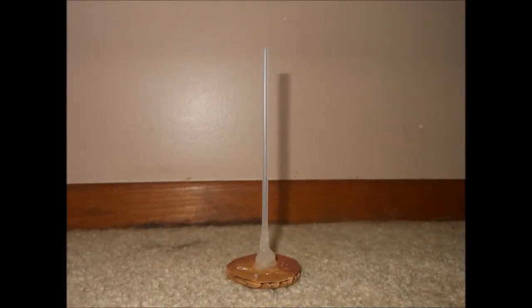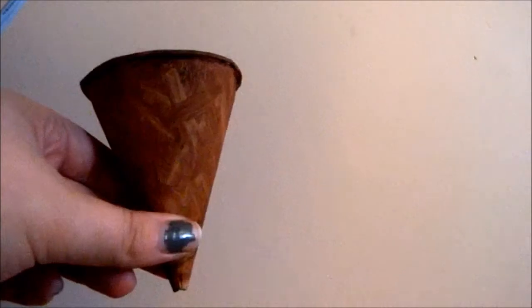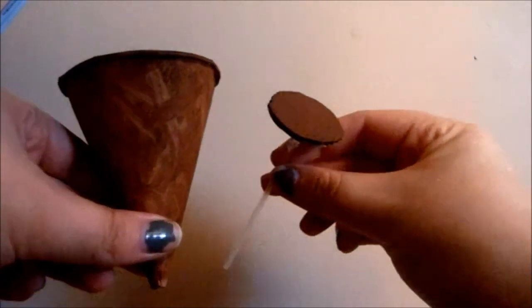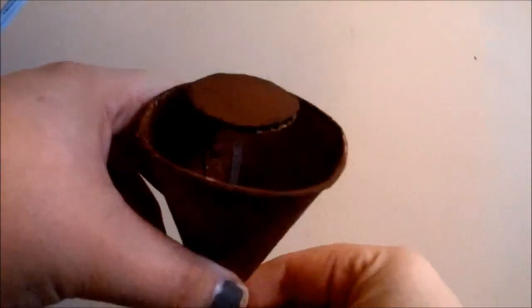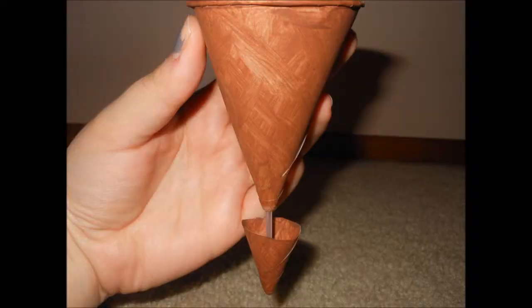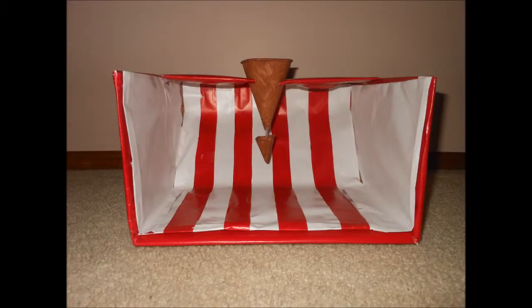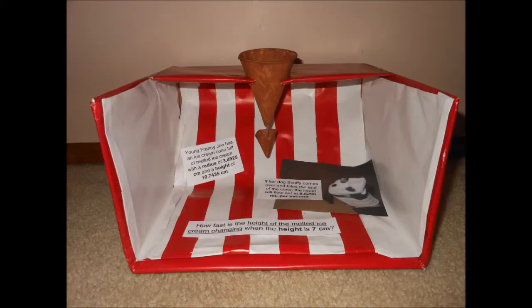Using a cardboard circle and a plastic stick, create something that looks like it belongs in a push pop. Now take the full-size cone and the push pop and put it through the hole. This will allow you to easily manipulate the height up and down. Now attach the ice cream cone tip to the plastic stick. Now assemble your model. Don't forget to attach the problem.